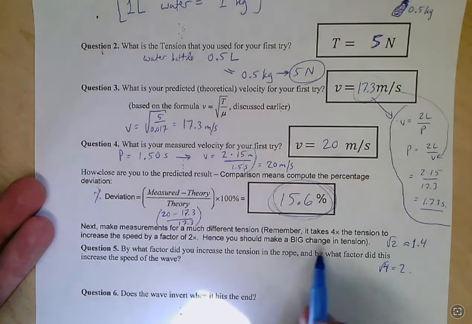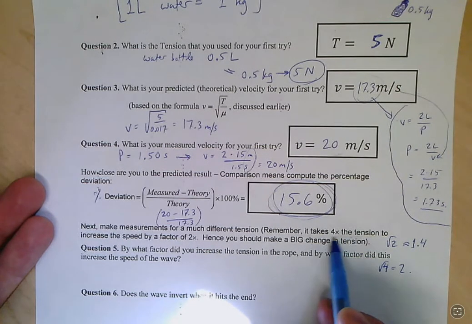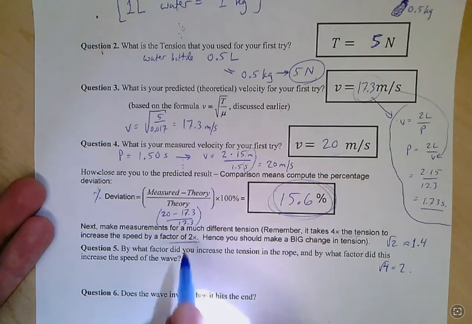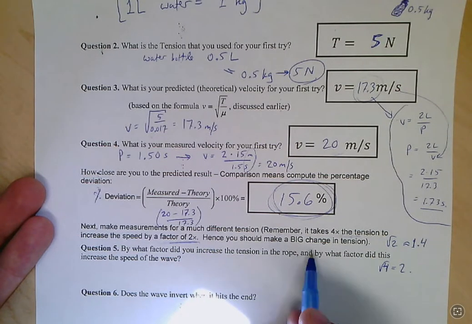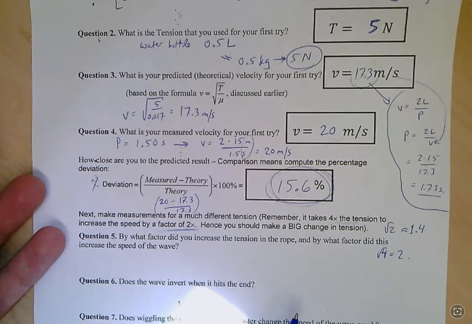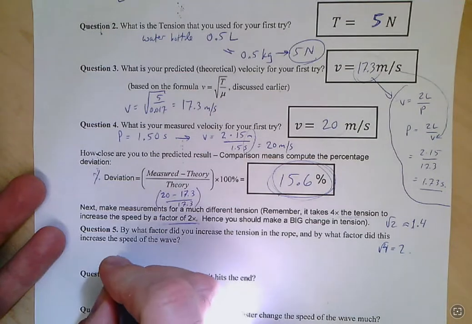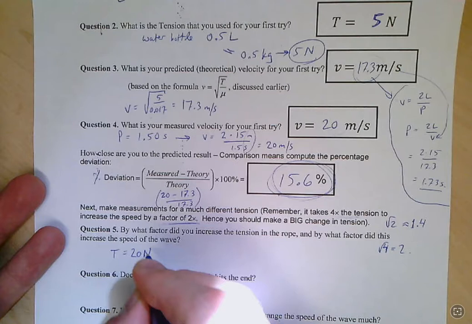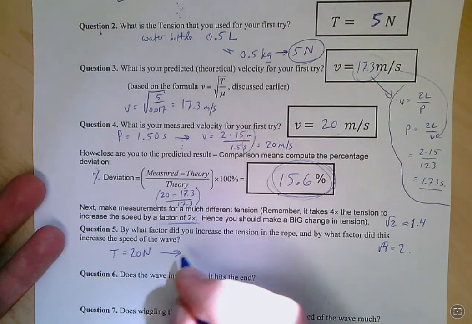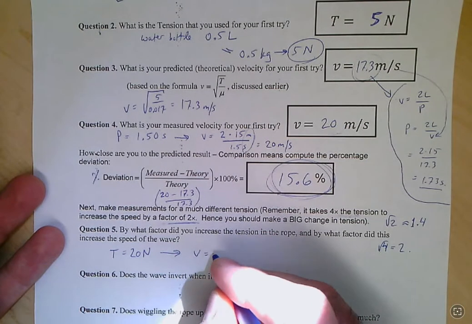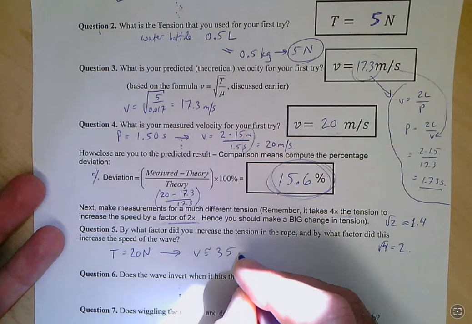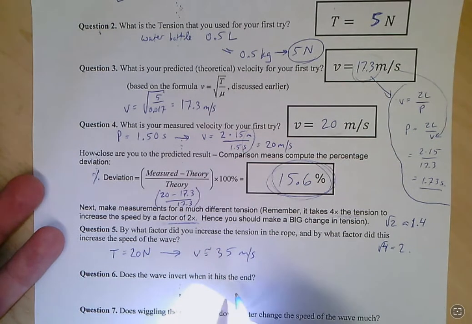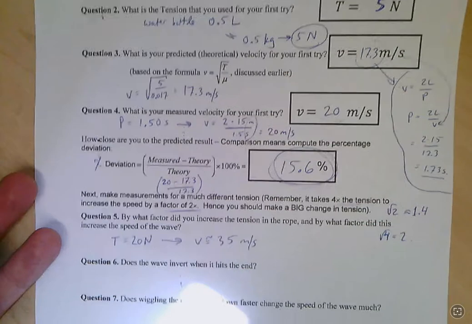So in other words, that's why I said it takes 4 times the tension to make the speed be increased by a factor of 2. So that's why we actually had to make a big change in the tension in order to measure a discernible difference in the speed. So, for example, if the tension became 20 newtons instead of the original 5 that we had, we could expect a speed to be approximately equal to about 35 meters per second. In other words, the time became shorter by a factor of 2.